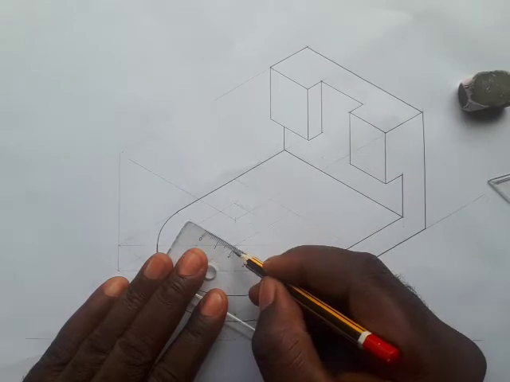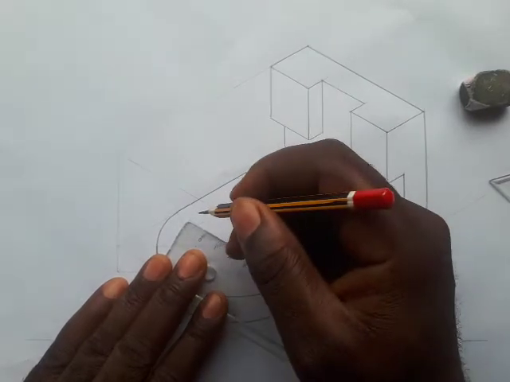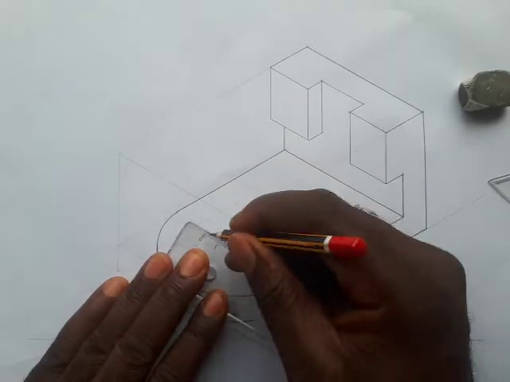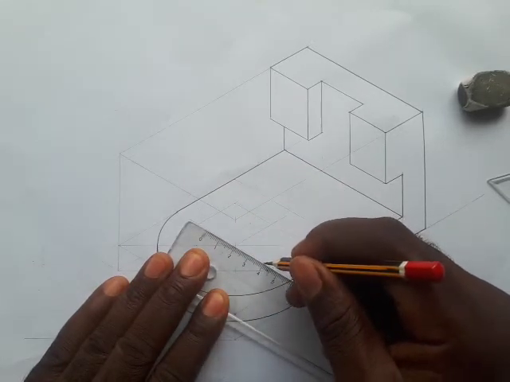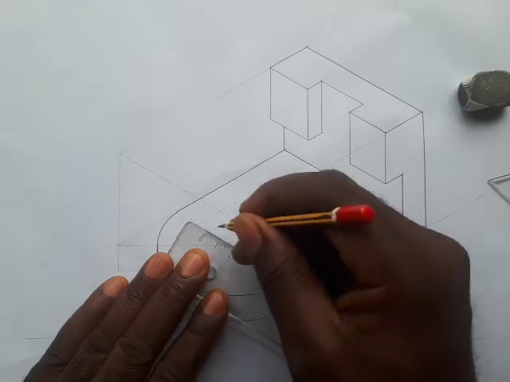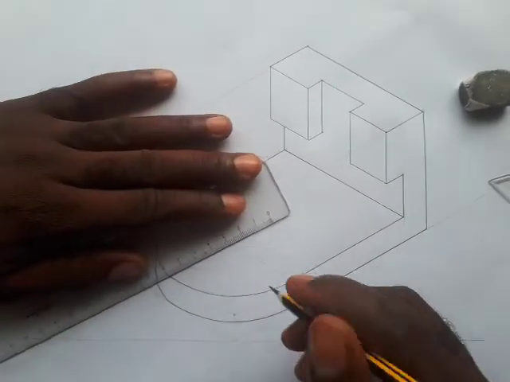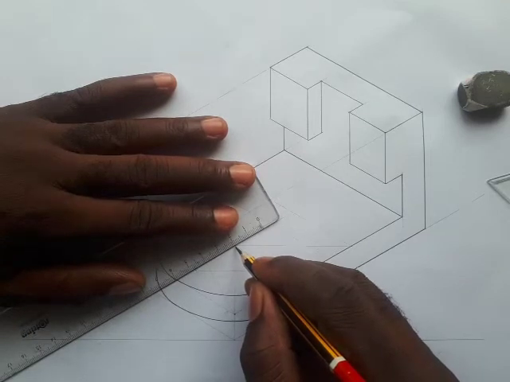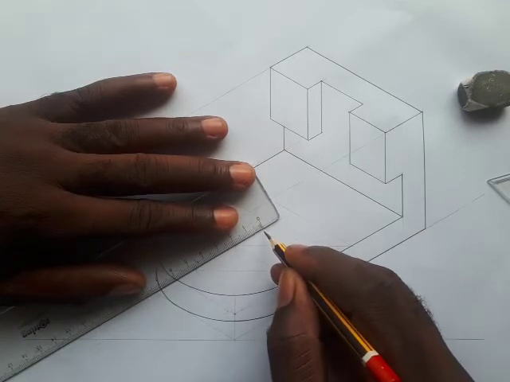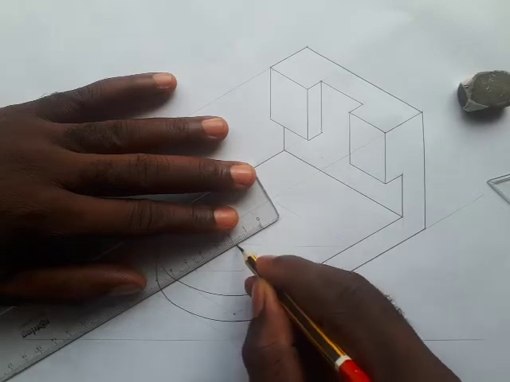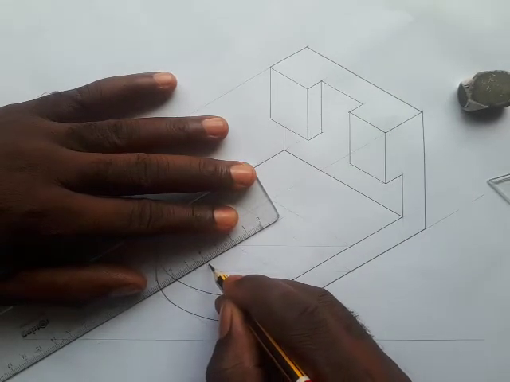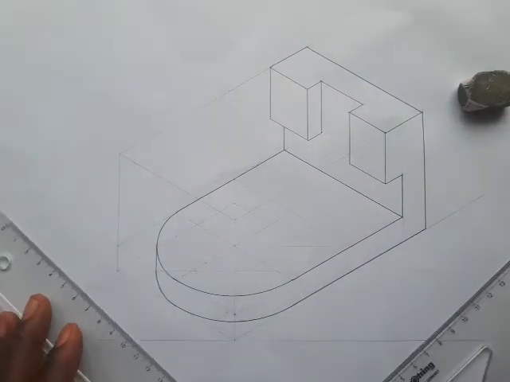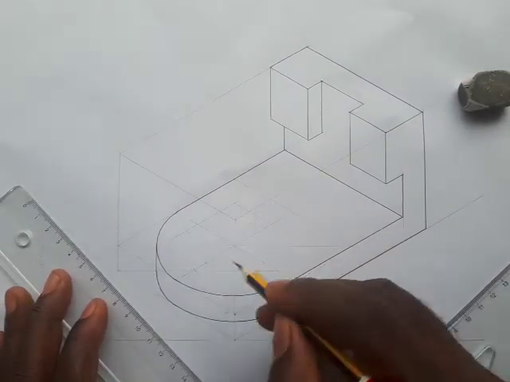So this is the center. I'm aligning 20. So if I dot 0, that's 20, 20 plus 20, that's 40, and I dot 40 here. Okay, so from here to here now is 40. Then I'll do the same thing here, align 20 with this center here. Can you see that? I will dot what? 0. This is 20 plus another 20, that's 40, and I'll dot 40 there.